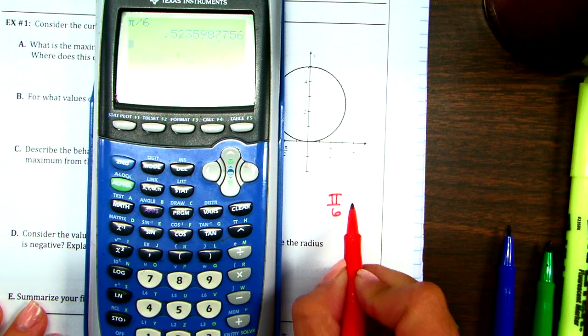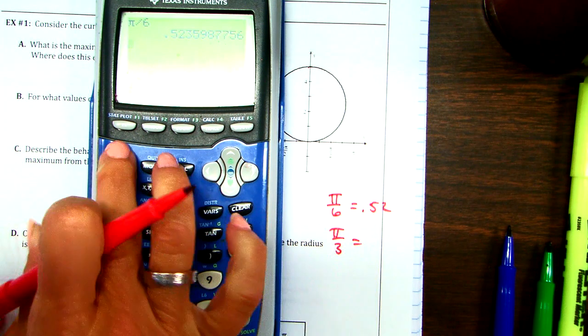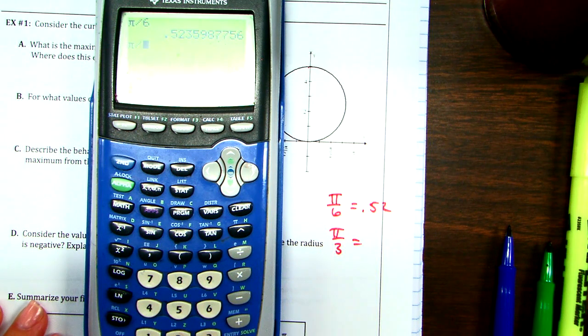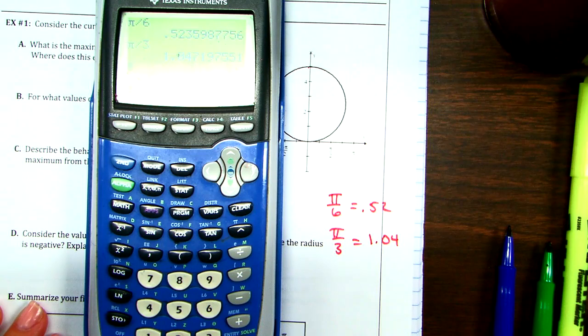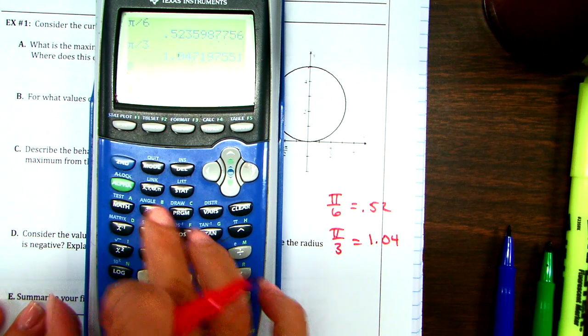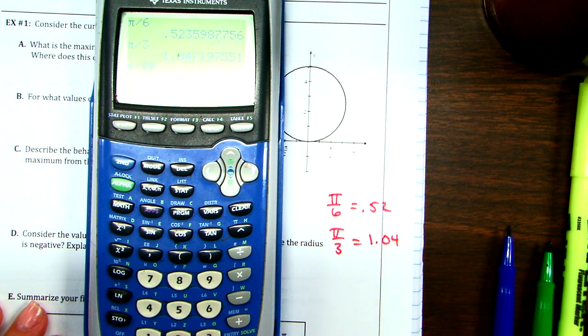You don't really need to. But pi over 6 is 0.52. Pi over 3 is, and I'm not rounding correctly, these are just so I can look at them real quick. And you can keep on going. Pi over 2, let me just do this one last one. And it keeps going.